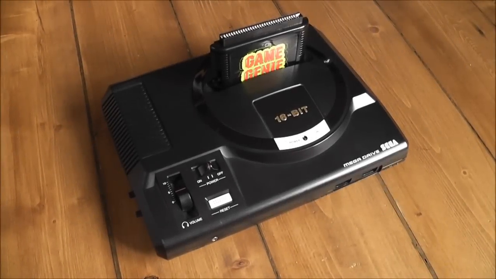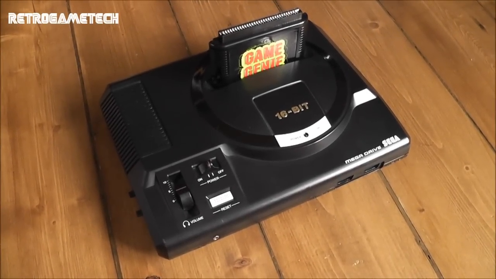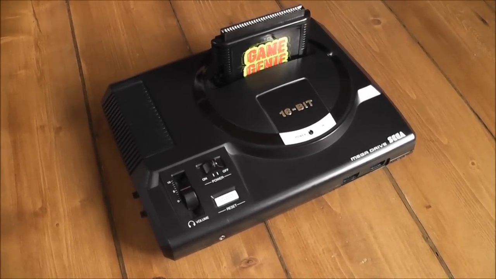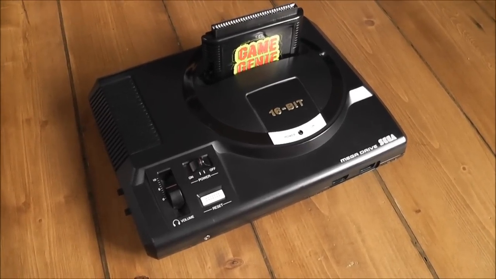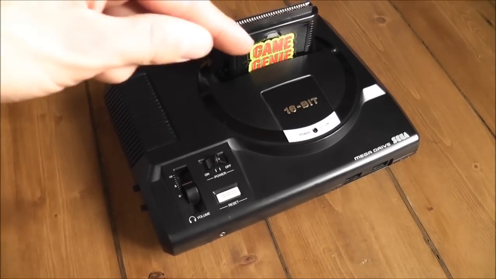So I thought I'd quickly show my overclocked PAL Mega Drive and some of the mods that I've done to it. And what I'll do is I'll quickly give you a tour of the console and then just show you some footage of the games running with and without the mods activated. And I'll start down at this corner here and just work my way around.